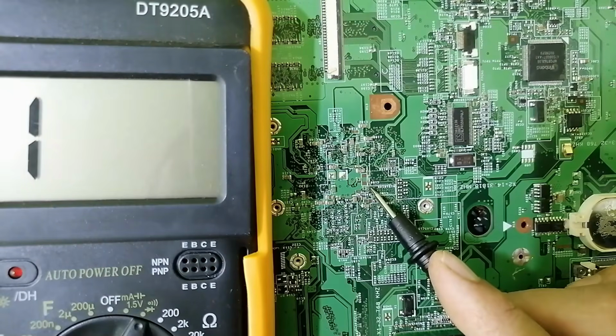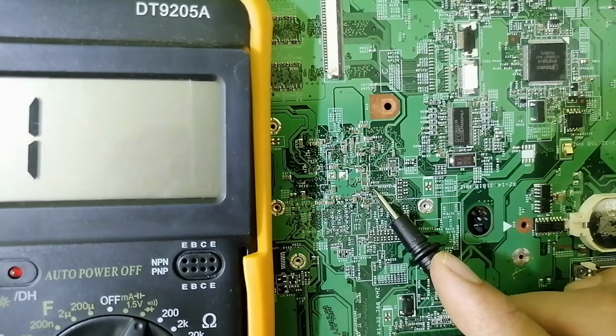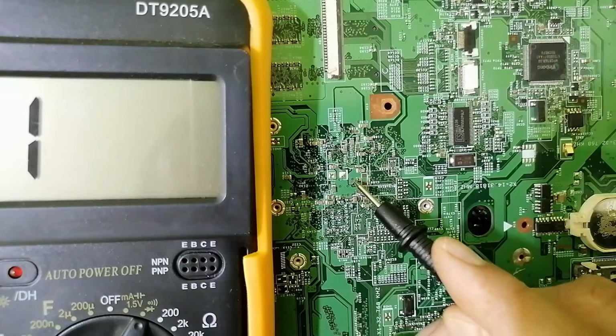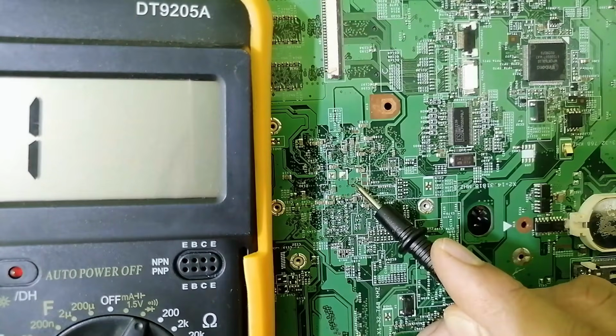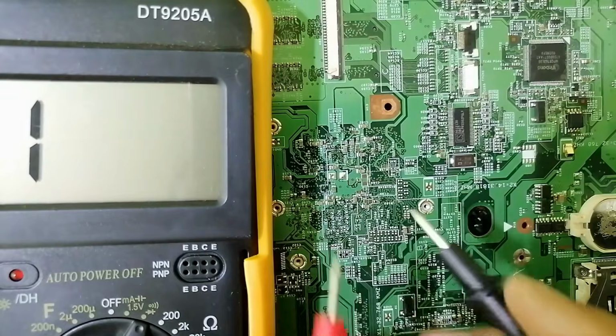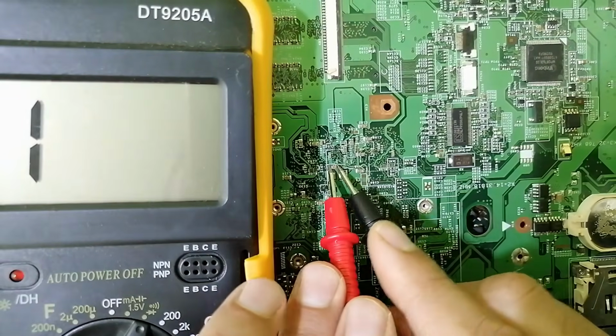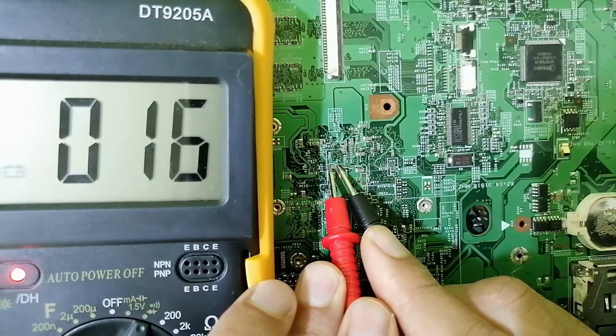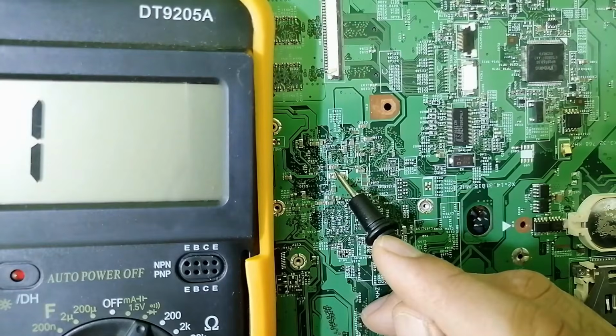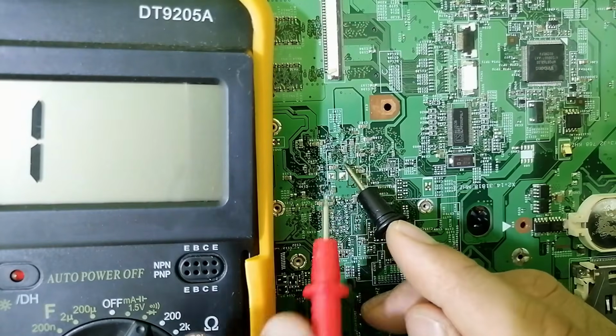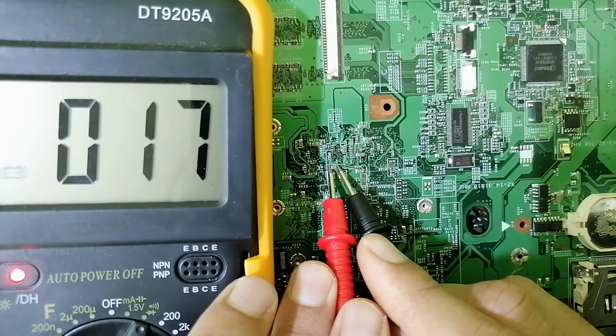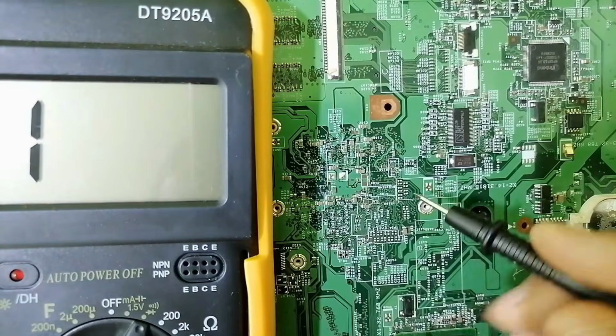Basically, here is the back of the IC. So for this kind of ceramic capacitor, let's check it. For example here, do you see we get on the multimeter about 17, a low reading. Let's check another one.